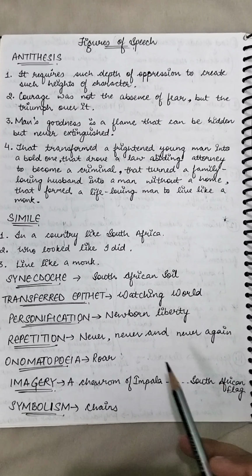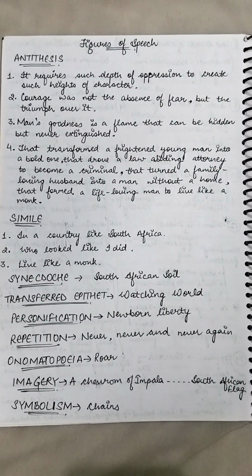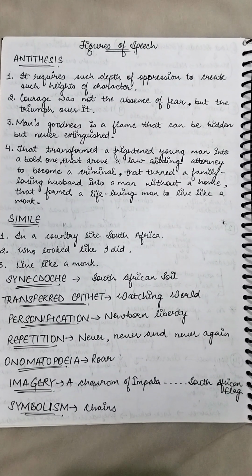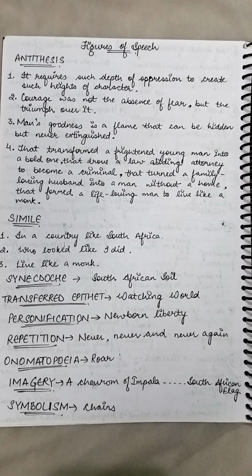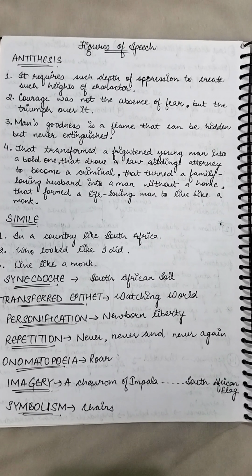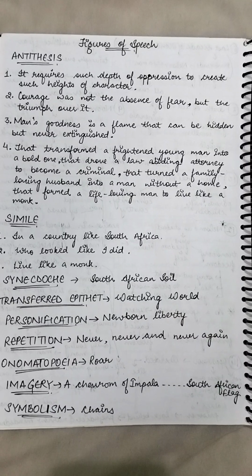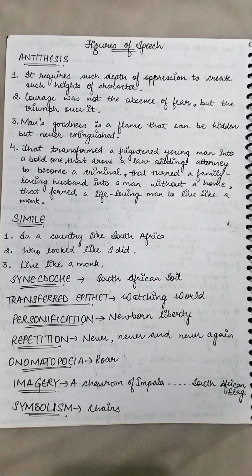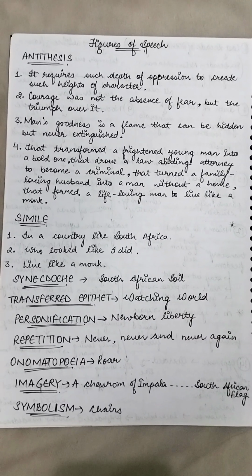Onomatopoeia is when we are writing the sound of animals in a spelling form. For example, here it is given "roar." Roar is the sound of a lion. For example, if we are talking about a cat and if we are writing "meow, meow, meow" in spelling, then that is also onomatopoeia.